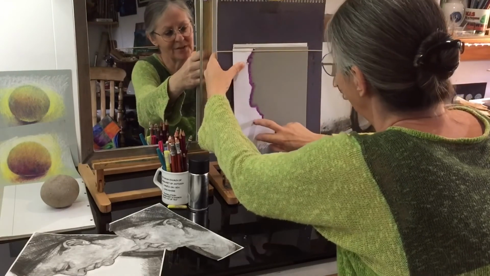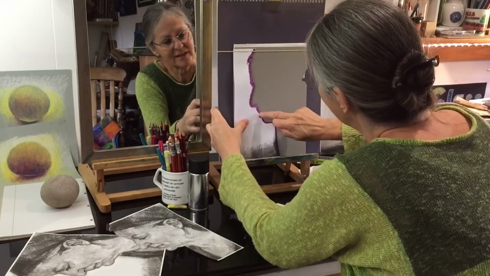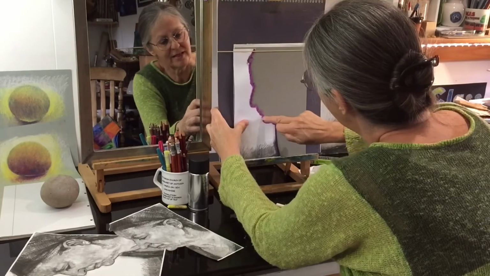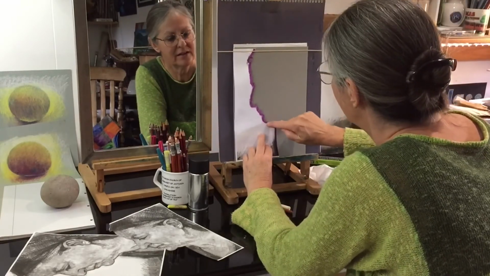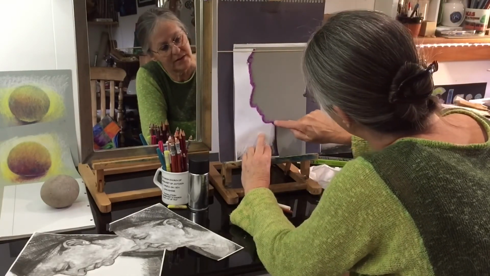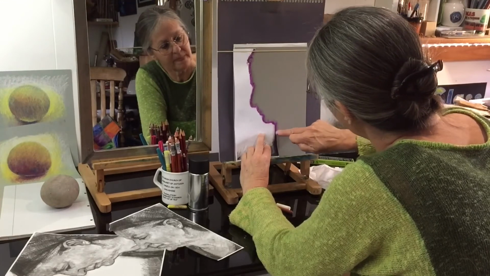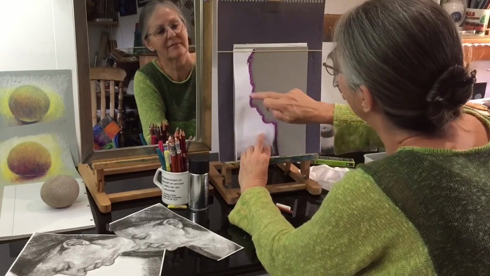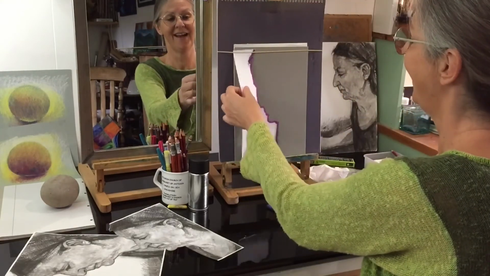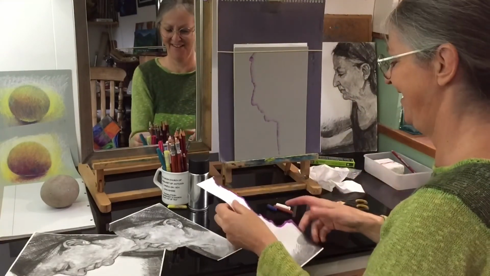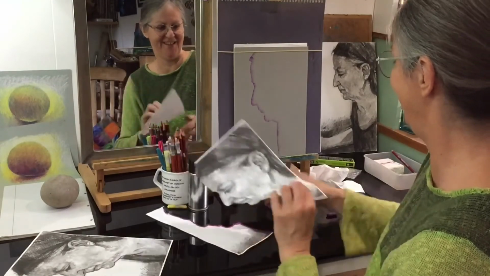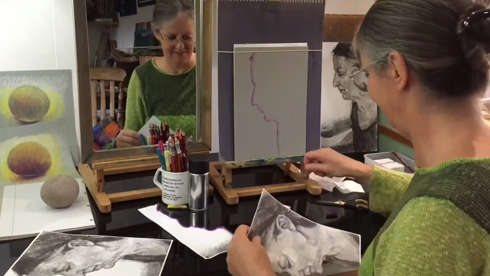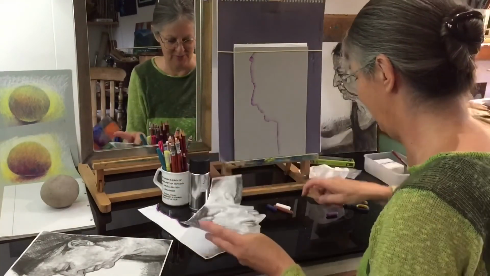Looks like it's working quite well. Let's take it away and see. There we go. Quite satisfying really, that. Let's do it with yellow along the edge of the profile.